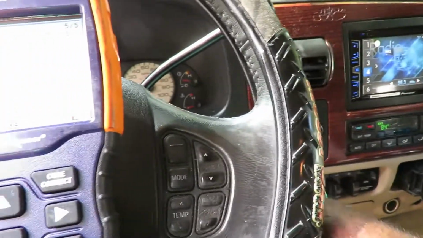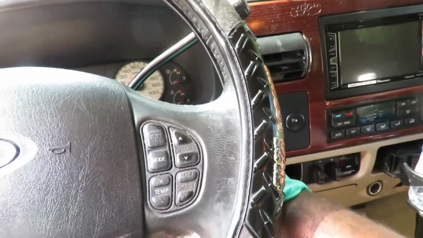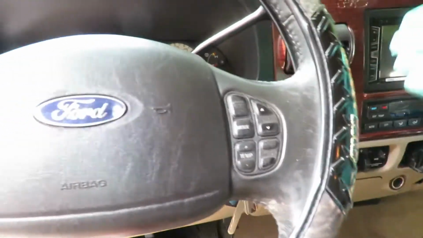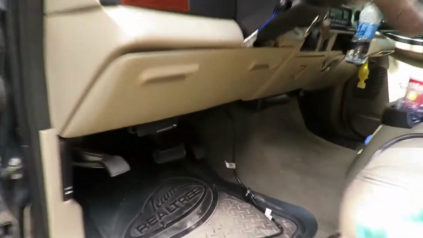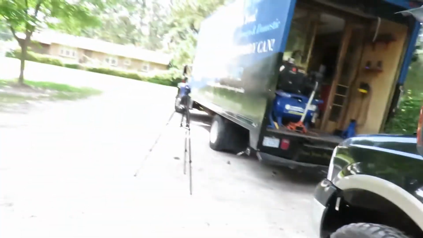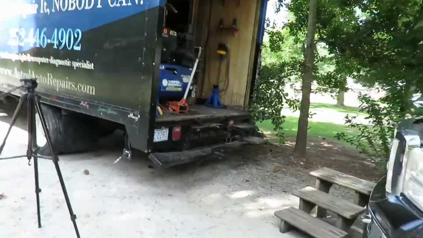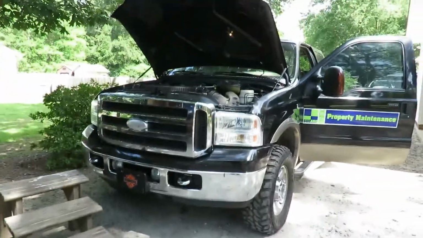Alright, so let's shut this off and pull that key out. Feels like I'm in an operating room or something. Oh, I am. I'm about to do some operating right now. Let's unplug our Actron. Alright, let me set this up and explain to you about that code.